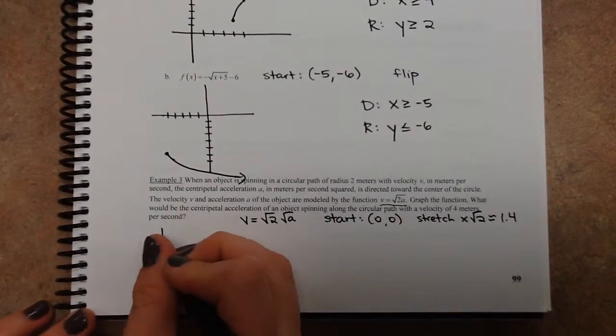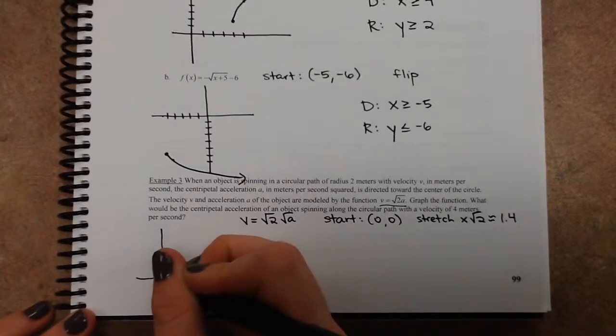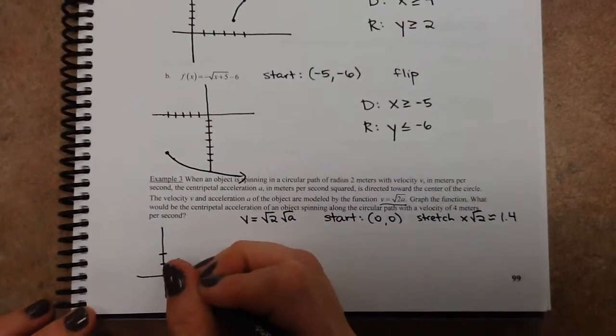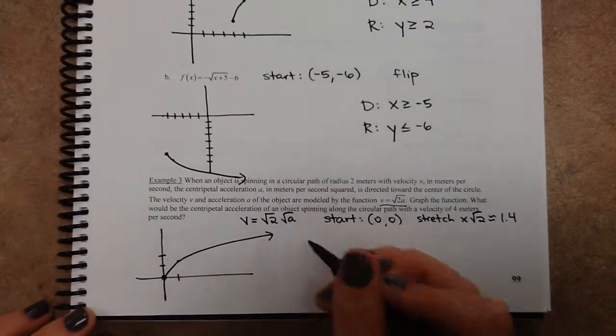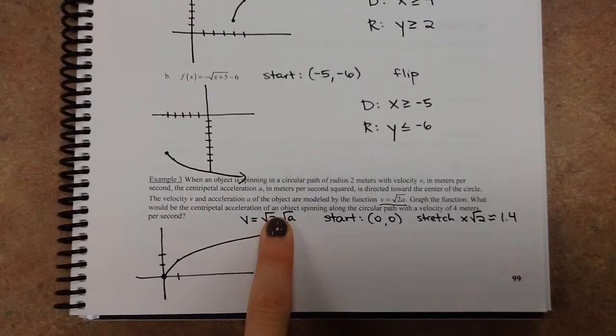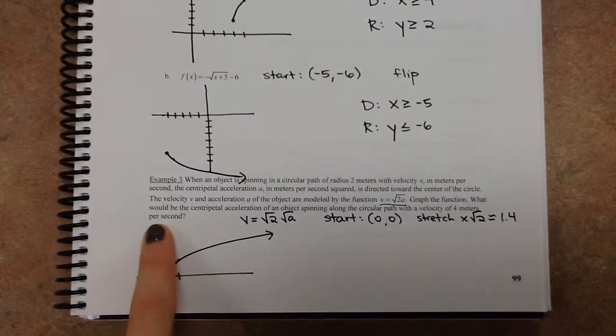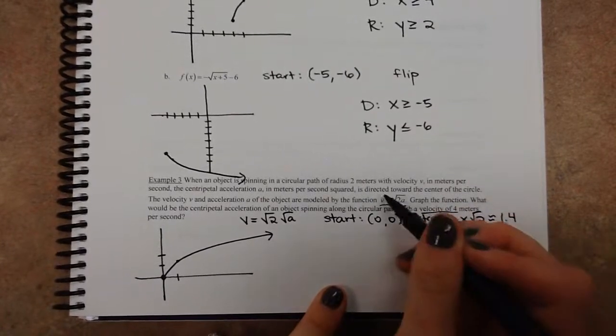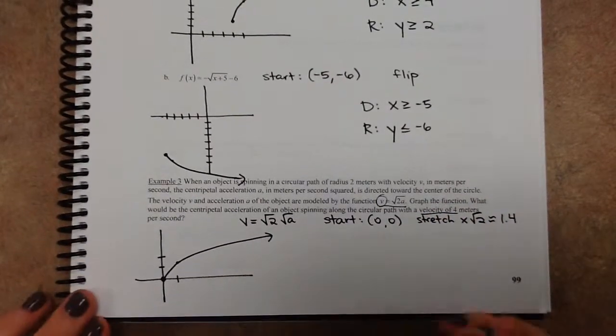So go up and over. We're going to go up about 1.4 and then over 1. So my graph will look like that. And then it says, what would be the centripetal acceleration with a velocity of 4 meters per second? So they say velocity is 4. I'm going to plug that in right here and then solve for a.